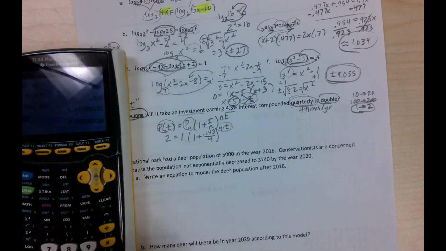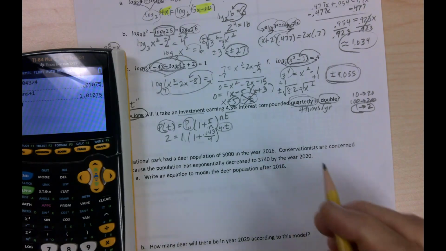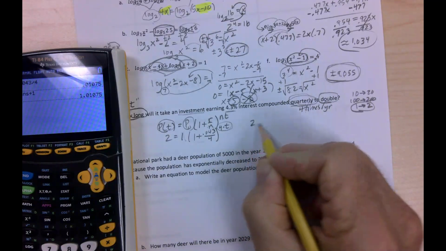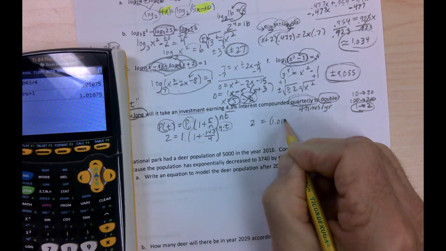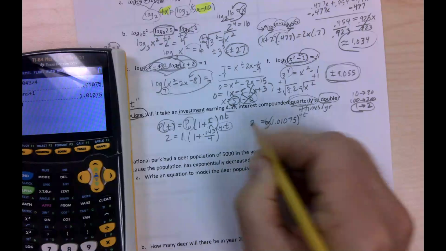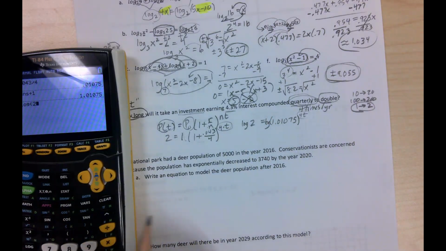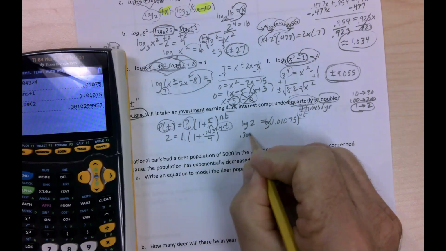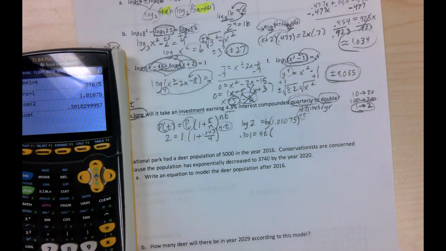So here we go. Clear. 0.043 divided by 4 plus 1. So 1 point, I'm going to keep all that, because if you round too much, this gets a little wonky. So 1.01075 to the 4t power. Now I'm going to slap a log on this side and a log on that side, and then bring that in the front. So log of 2, 0.301. Now I'm going to bring that in the front. 4t times log of 1.01075.